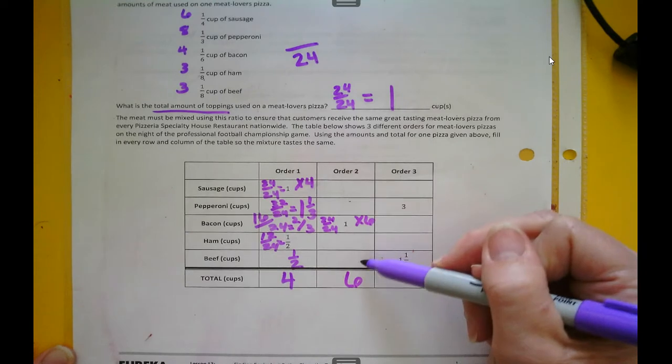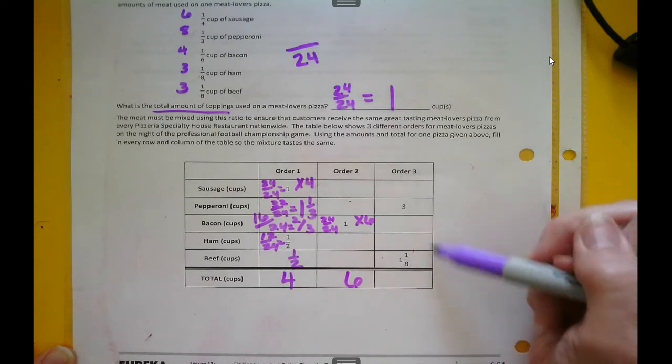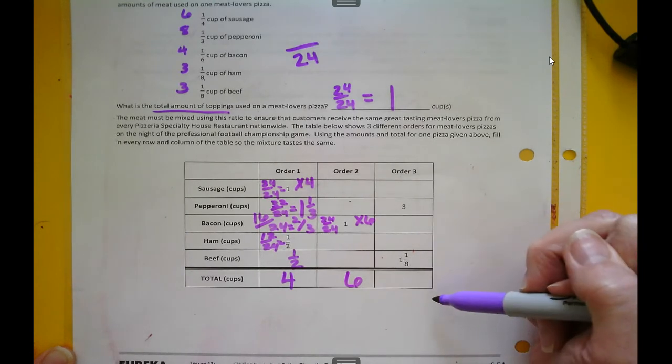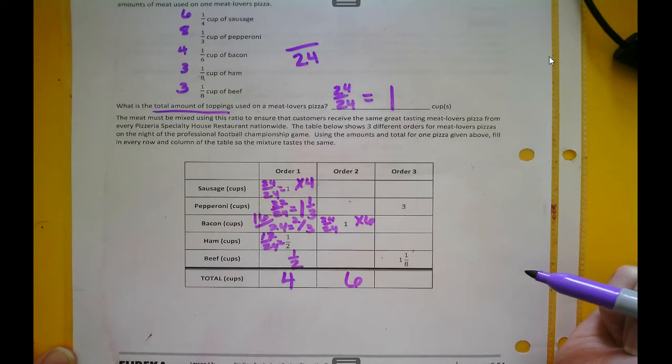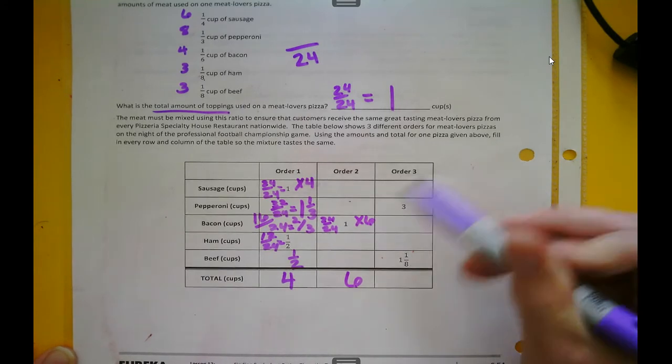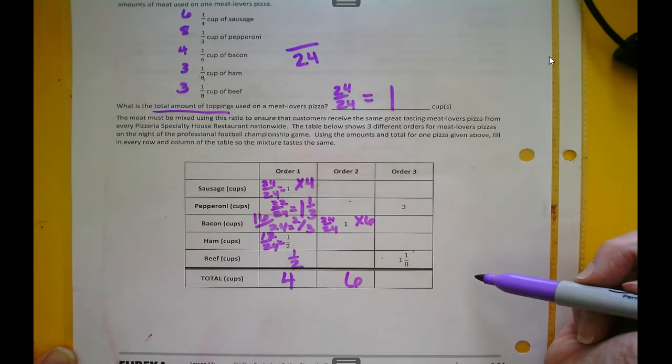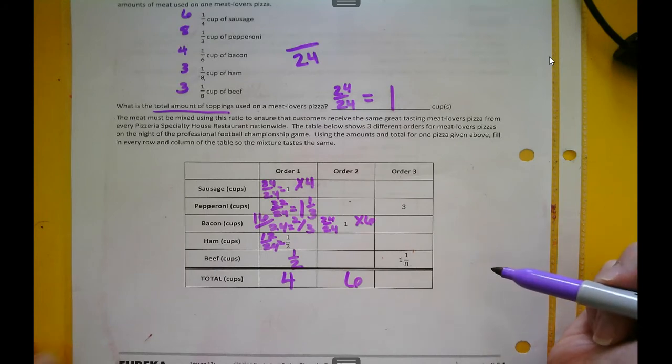So I want you to finish this column and then figure out this column and solve it as well. And that is your assignment for today, to complete this table and send me a photo of your work.